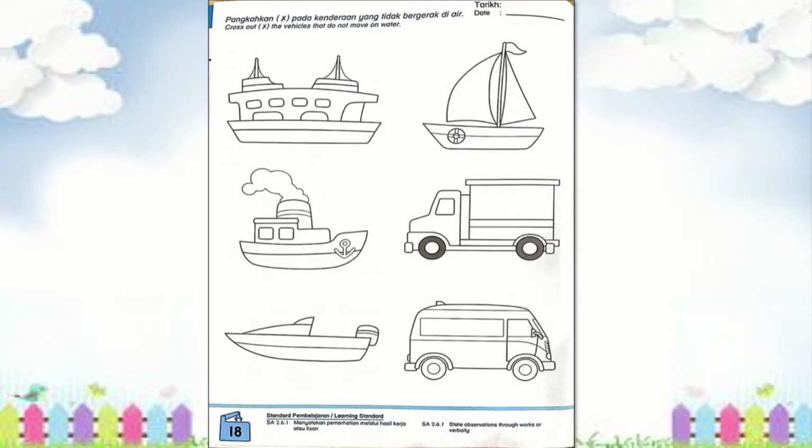Very good. Now let's turn to page number 18. These are the vehicles that move on water. So let's read the instruction given. Cross out the vehicles that do not move on water. So here we are going to cross out the vehicles that do not move on water. Let's see the first one. It's a ferry. Very good.